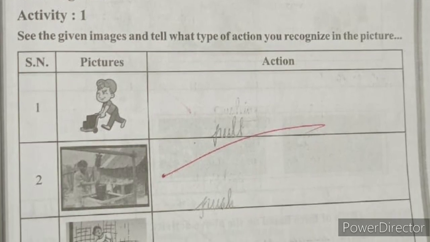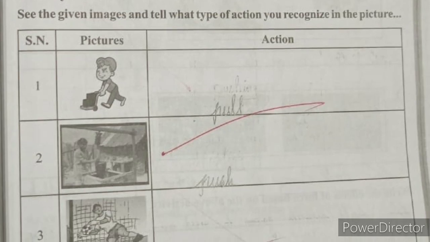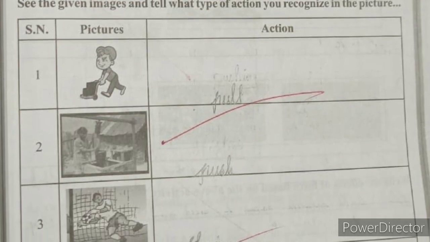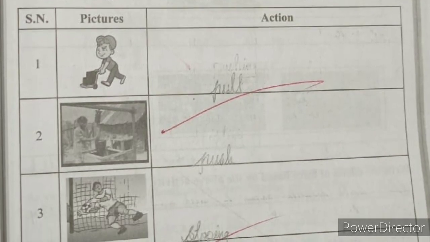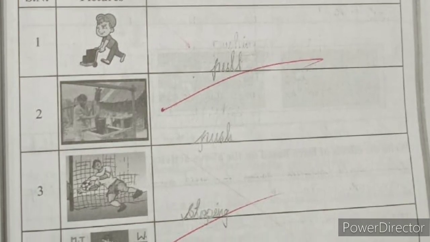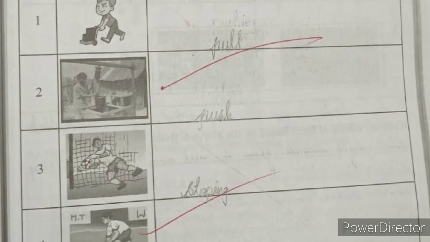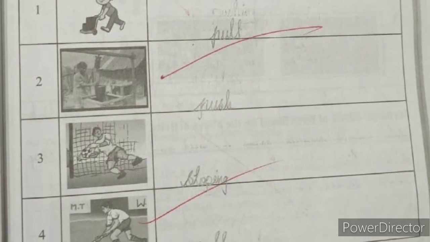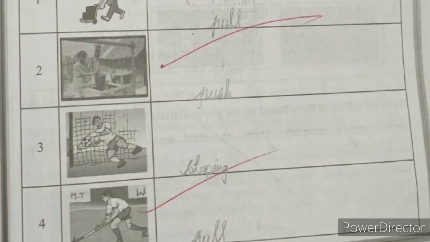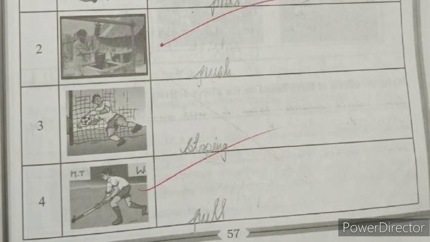Learning outcome number 1, learning sheet number 1, activity number 1. See the given images and tell what type of action you recognize in the pictures. Here pictures are given. By seeing the pictures, you have to tell which type of action this is. By seeing the first picture, which action is this? This is pull. The second picture is push. The third picture is stopping. The fourth picture is pull.